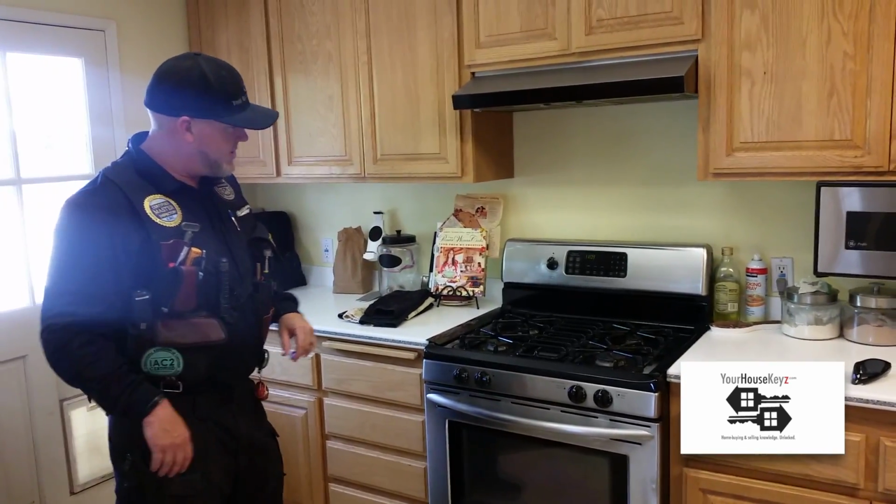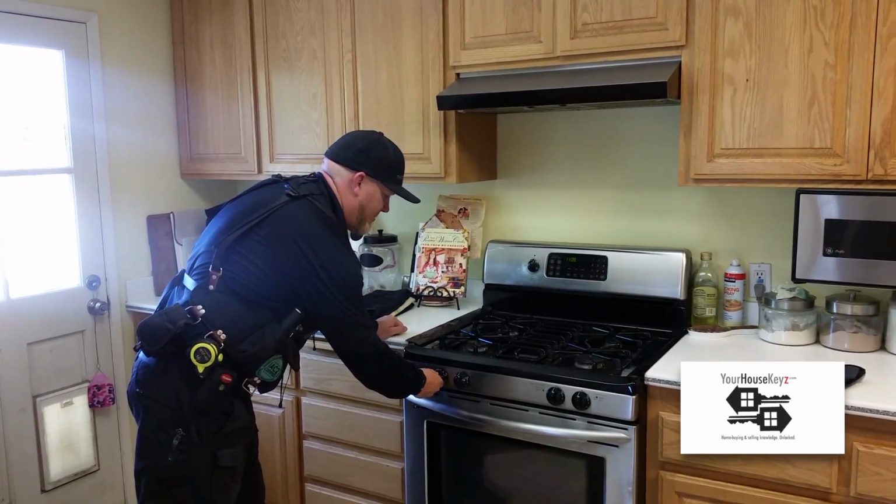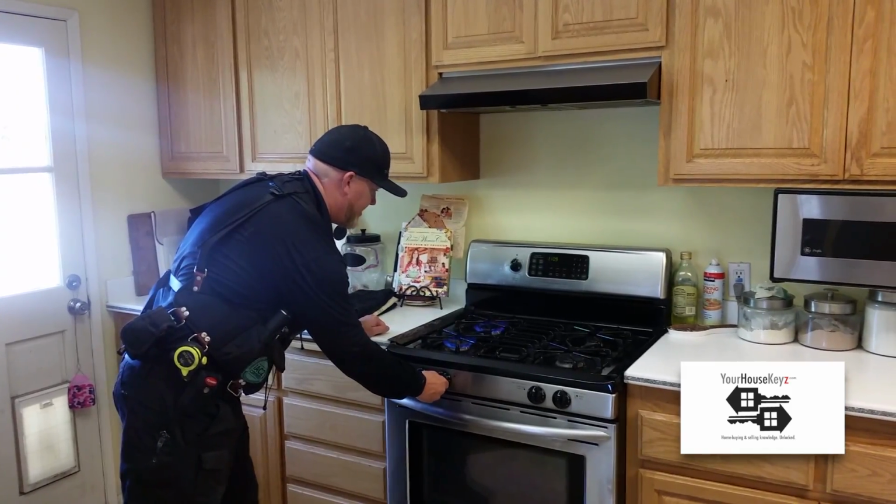Range oven, we're going to just do a brief inspection, make sure all of the burners are lighting properly. This one's having an issue, but it's getting started.